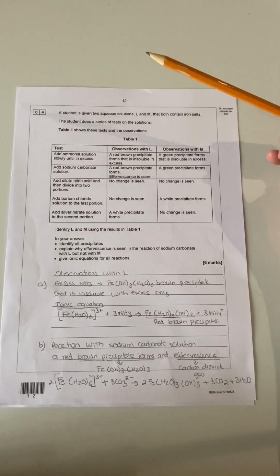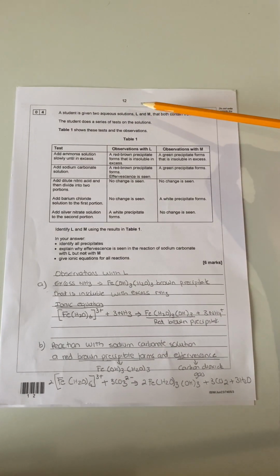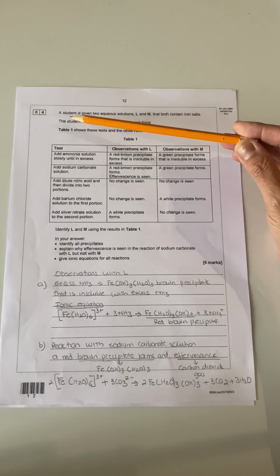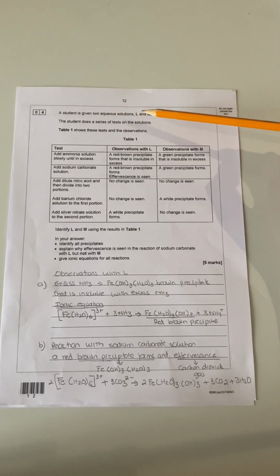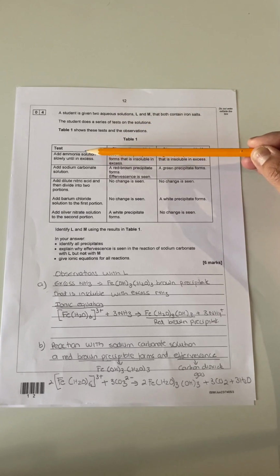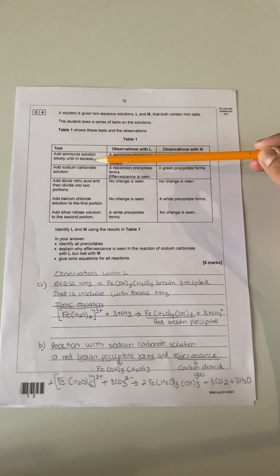Right, we're going to question number 4. A student is given two aqueous solutions, L and M, that both contain iron salts. The student does a series of tests on the solutions. The table shows tests and observations. So you add ammonia solution slowly until excess.